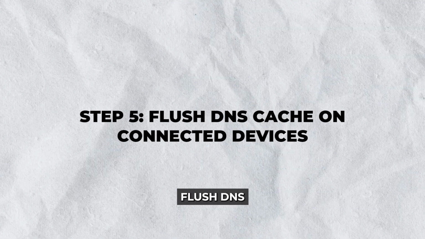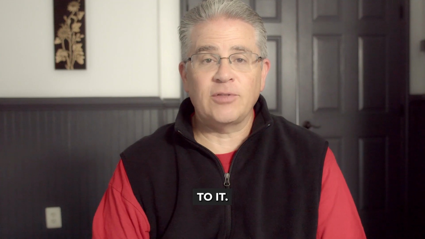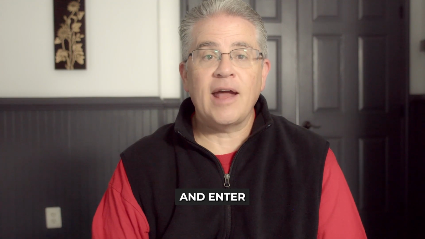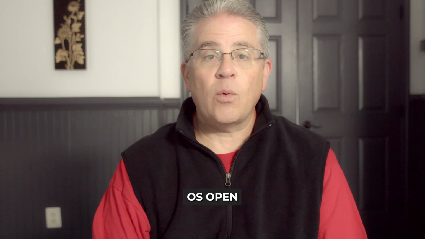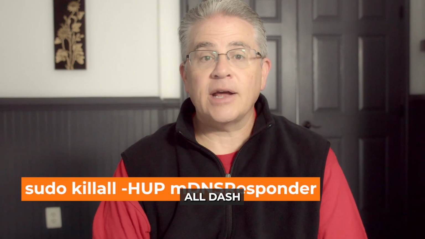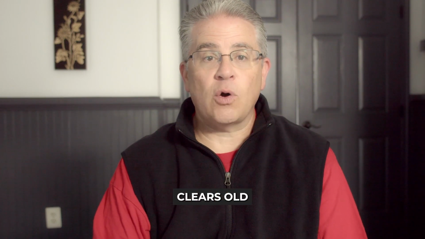Step 5. Flush DNS cache on connected devices. Sometimes the issue is not with the router itself, but with the devices connected to it. Try flushing the DNS cache on your devices. For Windows, run command prompt as an administrator and enter ipconfig /flushdns. For macOS, open terminal and type sudo killall -HUP mDNSResponder. This clears old cache data and might solve DNS issues.